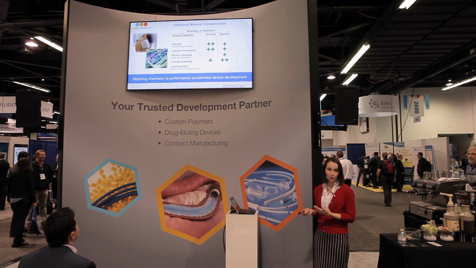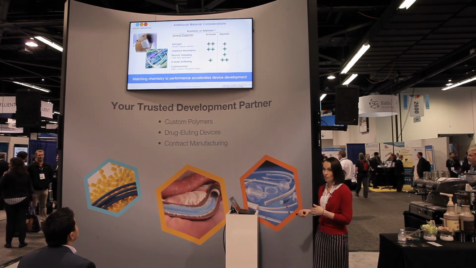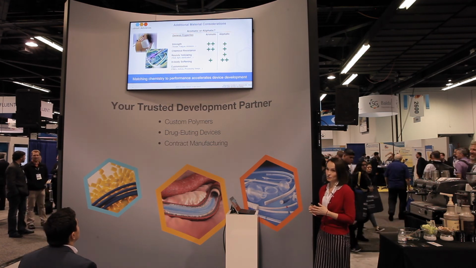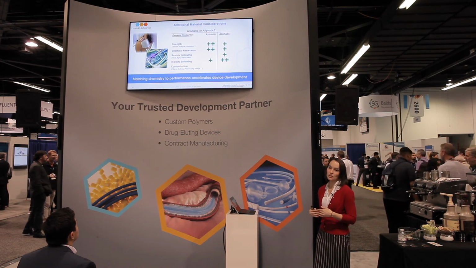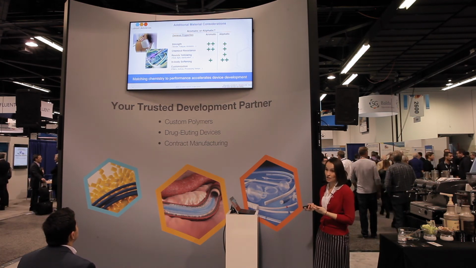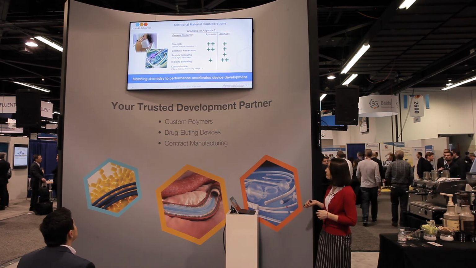In-body softening is another place where the aliphatic materials do also tend to shine. So they tend to soften much more as compared to an aromatic material in the body, which can be really advantageous for some vascular access applications where patient comfort is really important.